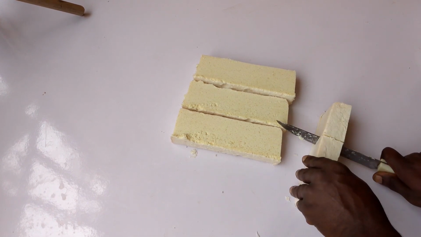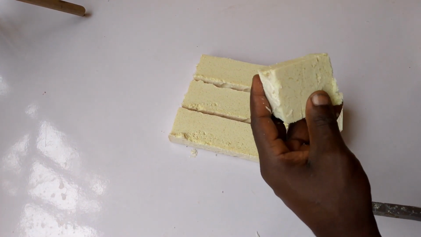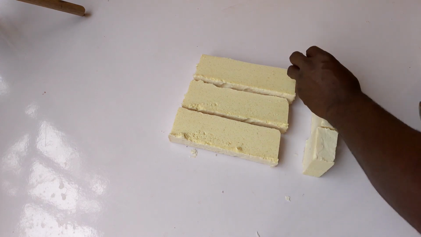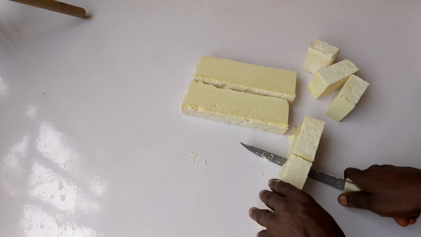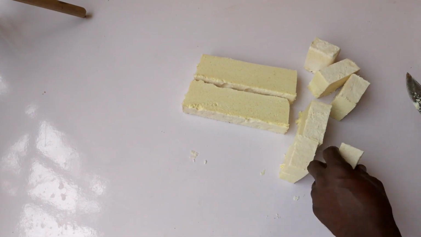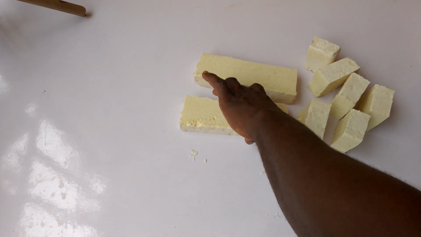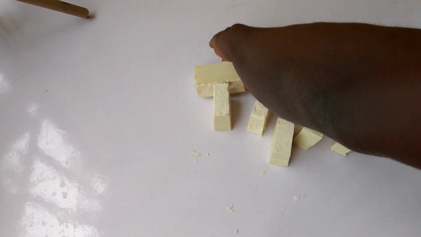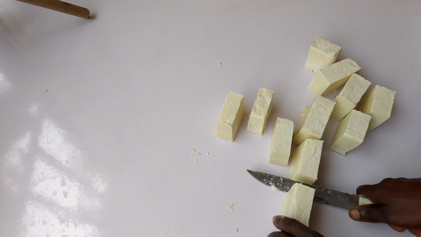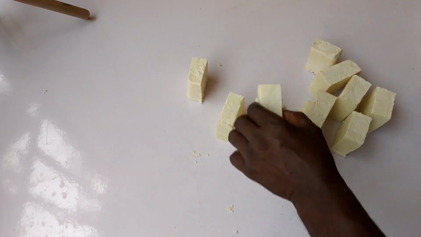You can cut it into any size that you want so that it will be easy for you to use. Or you can also get a mold, or you can also get a soap cutter that you use to cut the soaps into sizes. But I don't have a soap cutter, that's why I'm using a knife to cut the soap.